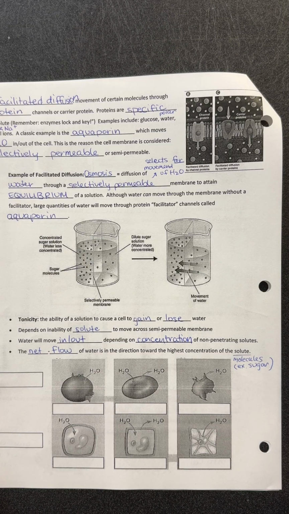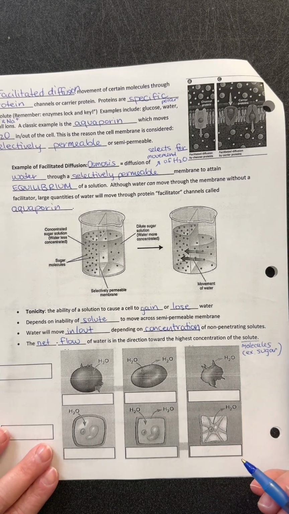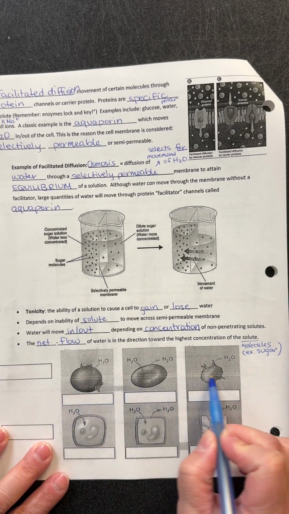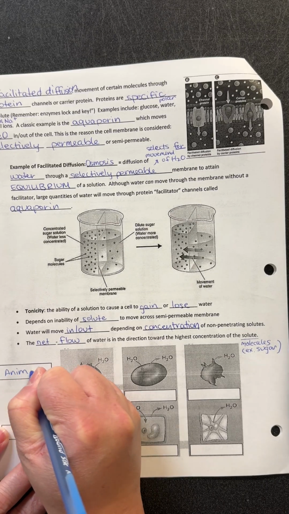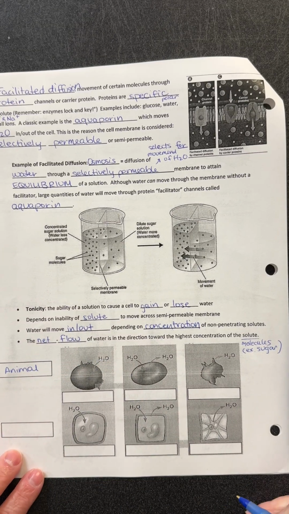Now we have different types of tonicity that we talk about, and we use different terms depending on whether it's a plant cell or an animal cell. So we're going to work across the top here labeling these. These are all examples of animal cells and different tonicities.